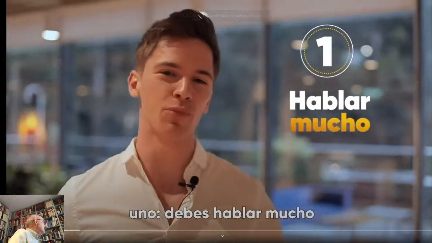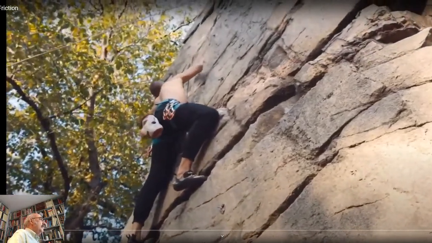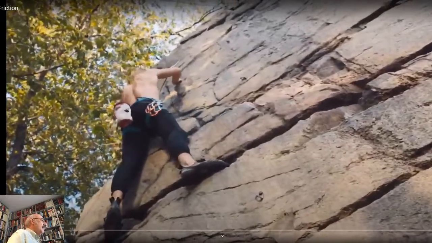Friction allows this person to climb these boulders. So you want to climb a cliff, you need friction, okay, because you need to support your feet. This is another example, another form of friction.